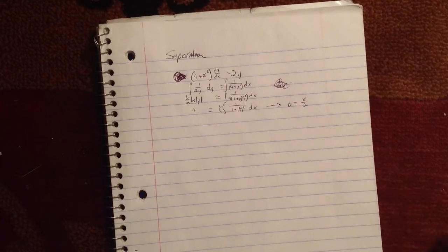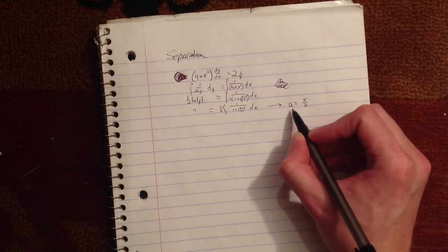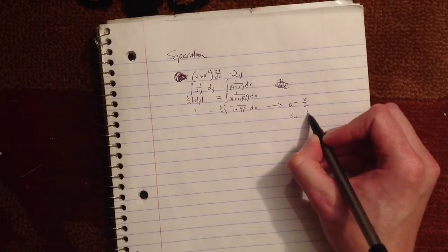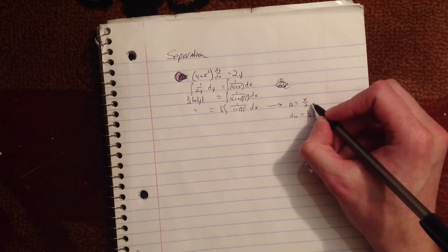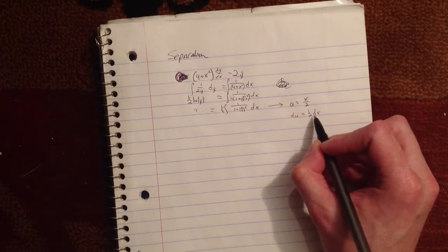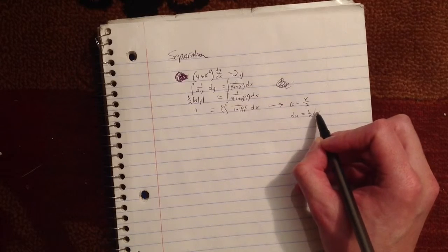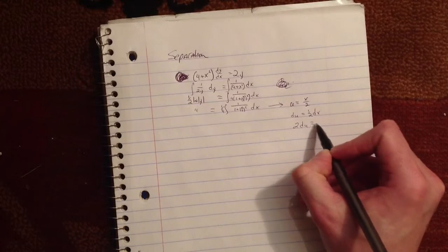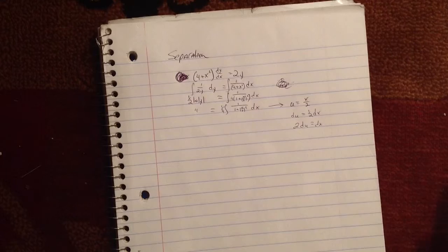Just that right there. So take the derivative of that, you get 1/2 dx, and in order to get it in, we've got a dx here, so in order to make it dx, it would have to be 2 du equals dx. Cool. Okay.